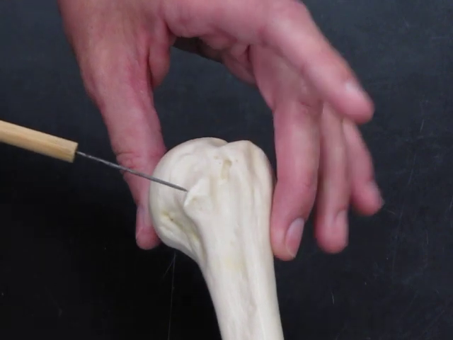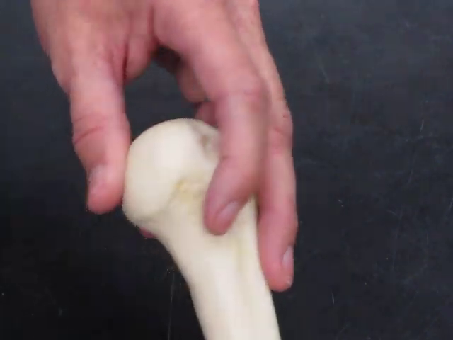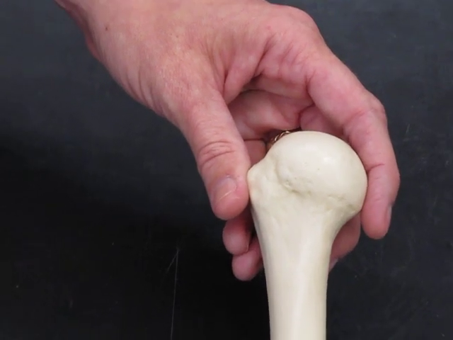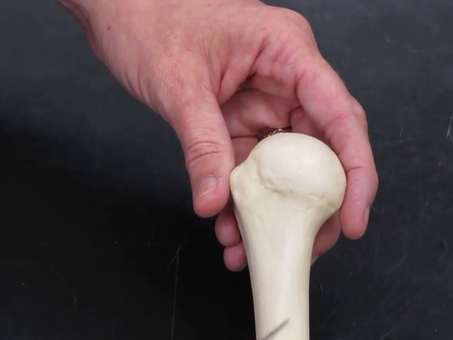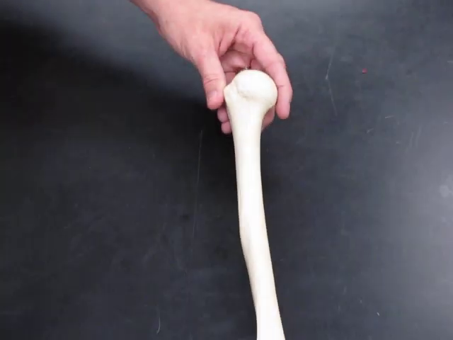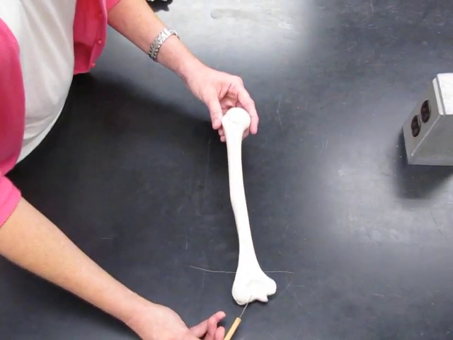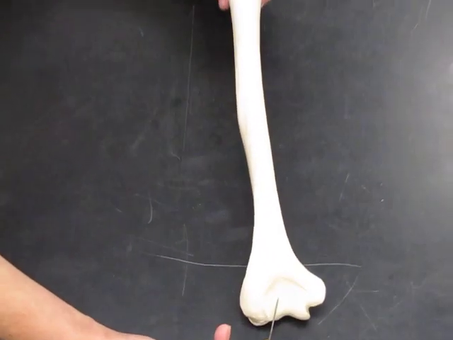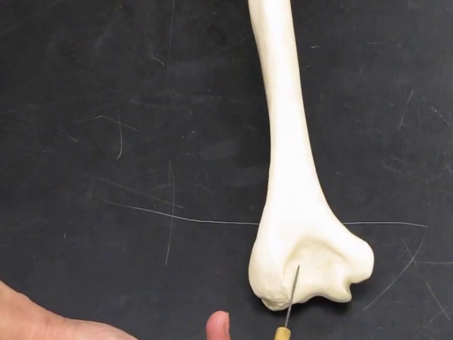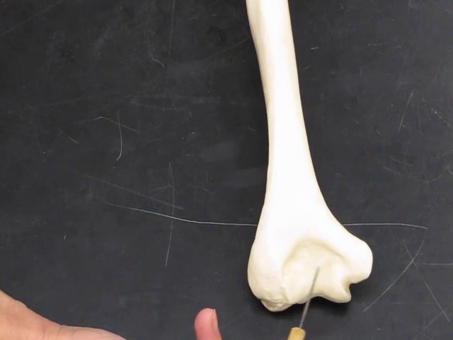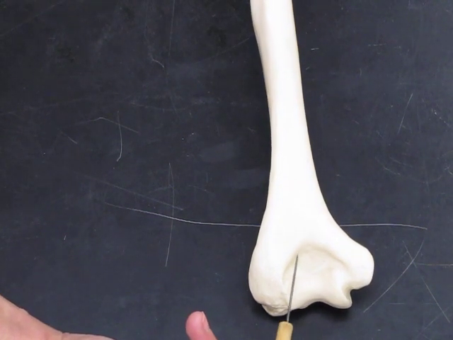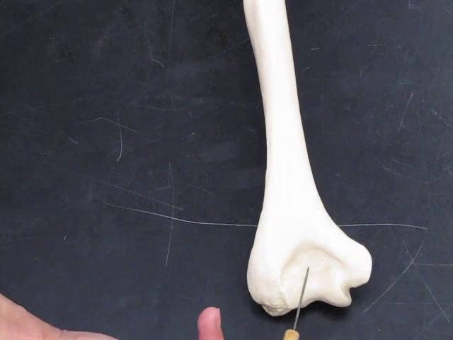Now let's switch over and look at the posterior side of the bone. We can go all the way down to the distal end again, and you can see a very large fossa. This is the olecranon fossa. Like, oh my God, that's a big hole. The olecranon fossa is going to face posteriorly.